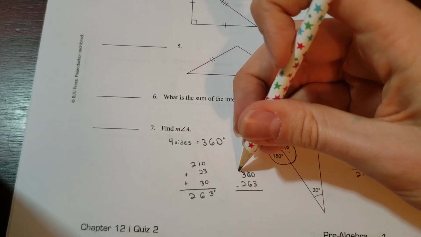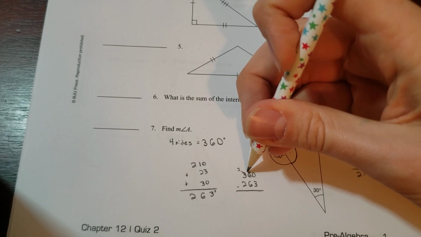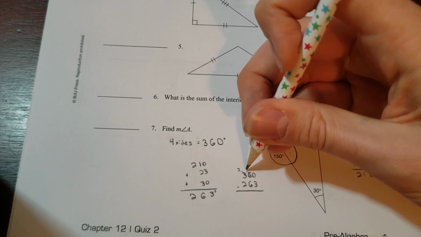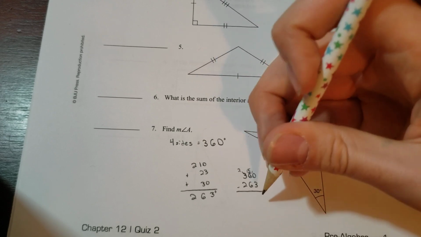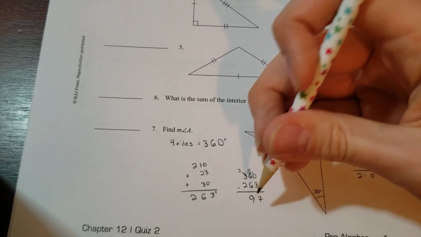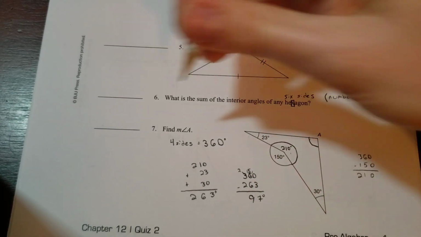Let's see, I'm going to need to borrow this, and 16, that's going to be 15, 10, so 97 degrees.